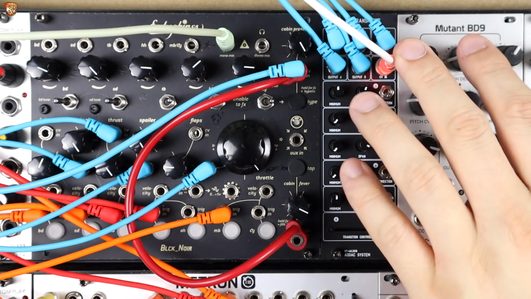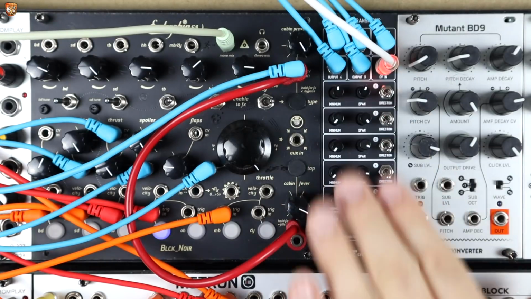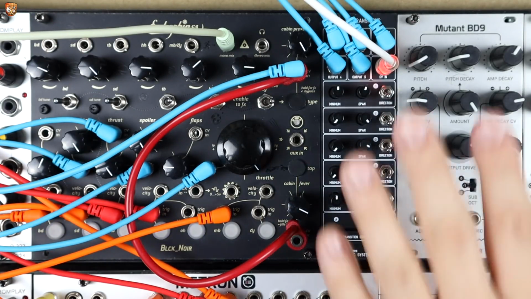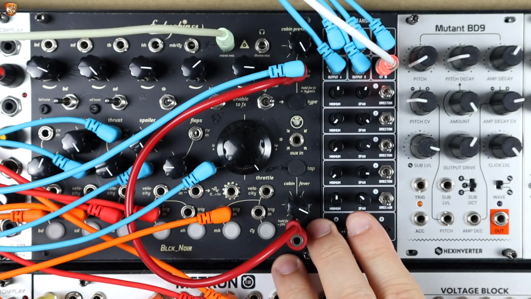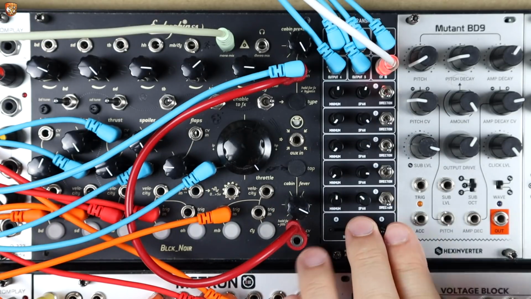And again, the modulation that's coming in is being scaled and offset by this minimum and span control, making a really customizable kind of CV distribution. So let's get into some other patches.